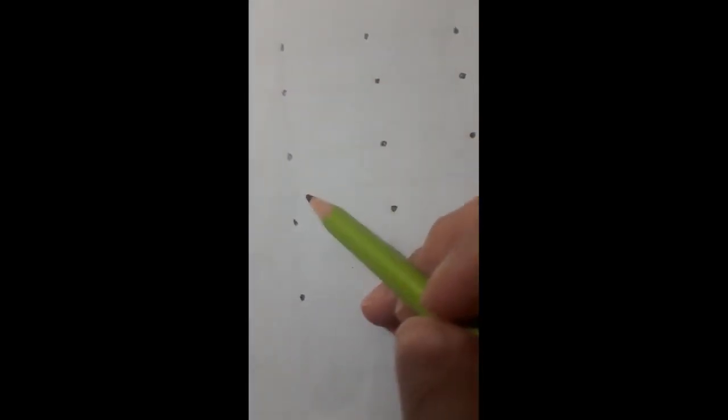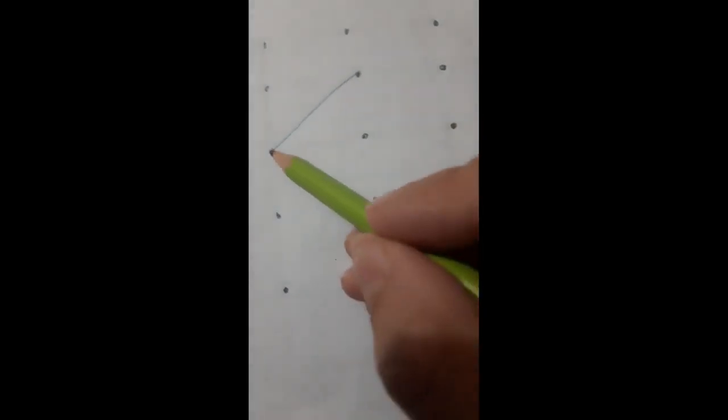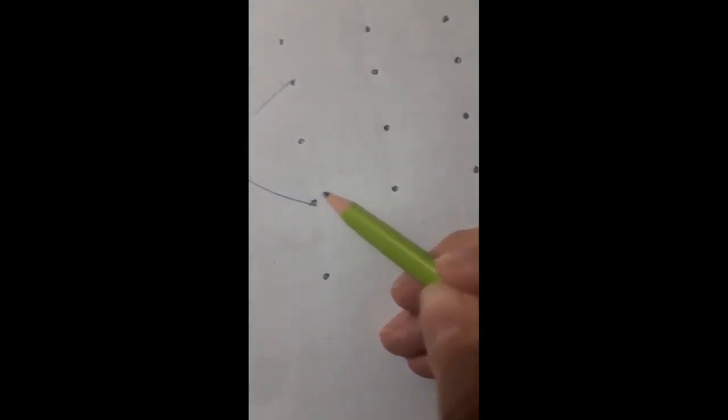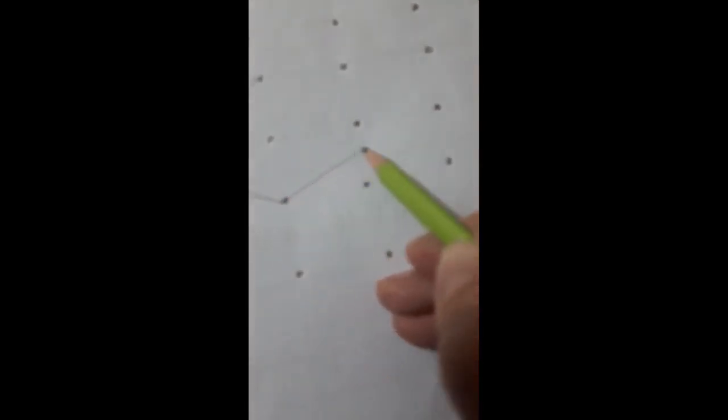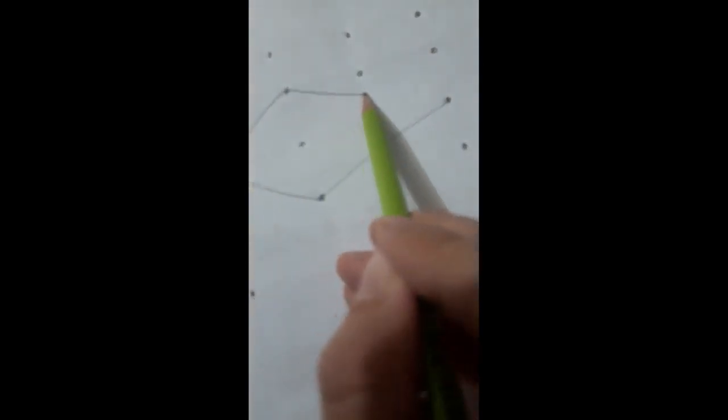Now let's draw a fish on this 5 by 5 of a dotted grid. Slanting line, slanting line. Now join it here. You can use a ruler. Slanting line. Now again from this to this you're going to draw slanting line. One more slanting line. More slanting line.